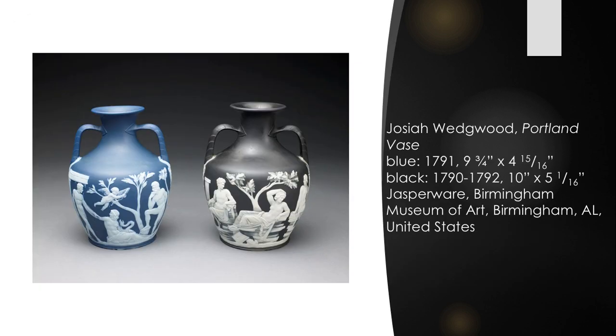So art can have different functions and purposes. Some art is made for utilitarian purposes, so it's meant to be used. Other art is made for self-expression. Some art is made to be decorative. So we're going to talk a little bit about some of these things. We're going to start with everyday use, and we're going to start with Josiah Wedgwood.